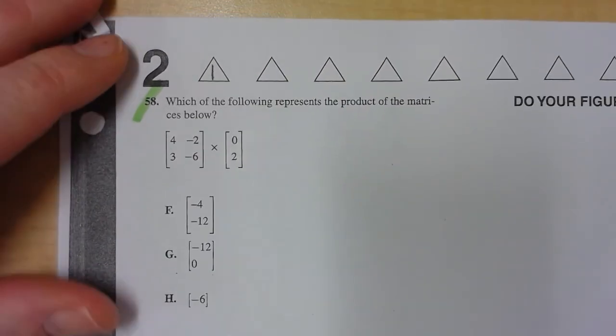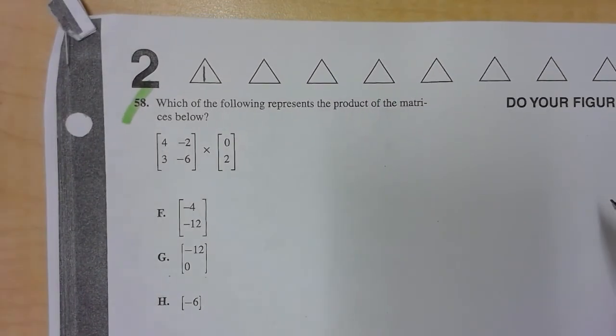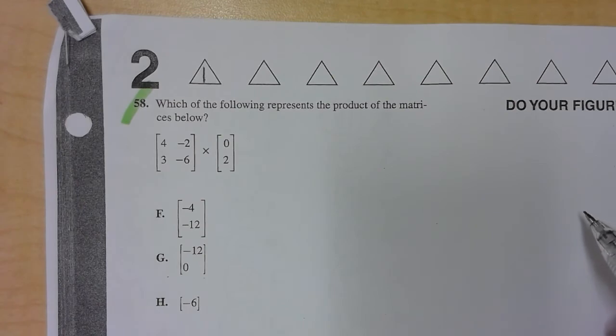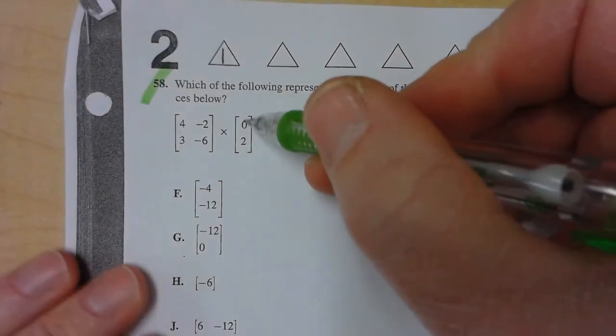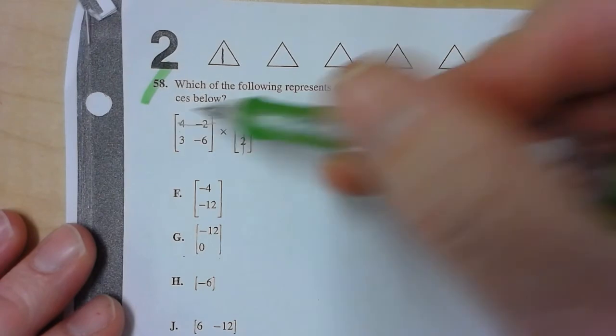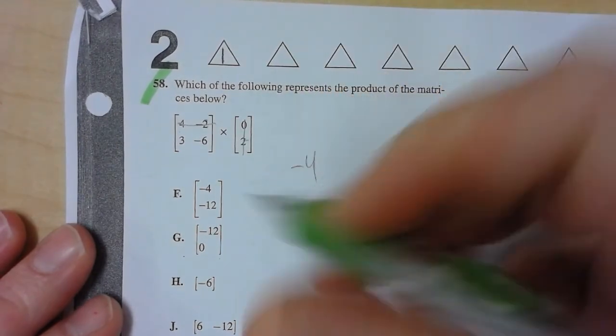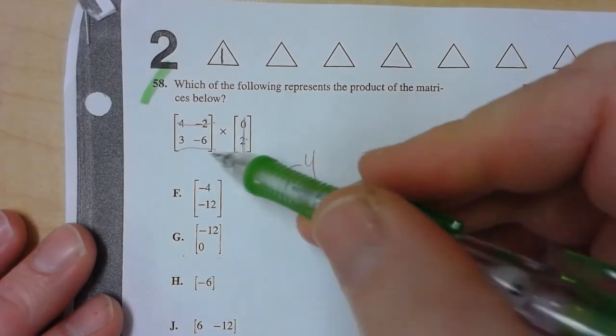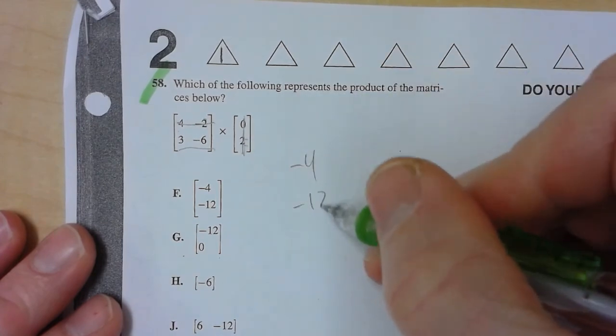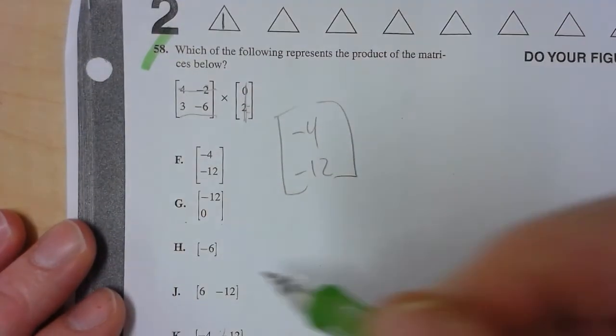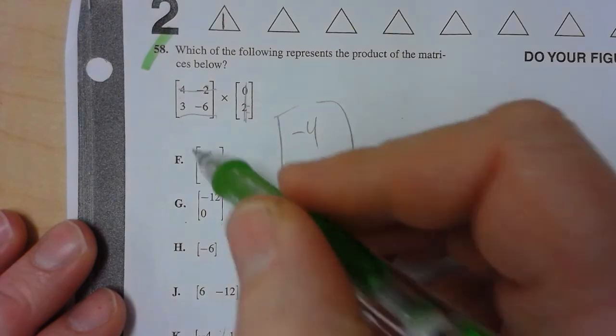This one here, you have to have some knowledge of matrices, but basically you do row by column. You multiply the row by the column, and then you add. So it's 0, and then that'd be negative 4. So that's where the negative 4s are coming from. And you do this times that, which would be 0 again, and then negative 12. So it's this one right here, F.